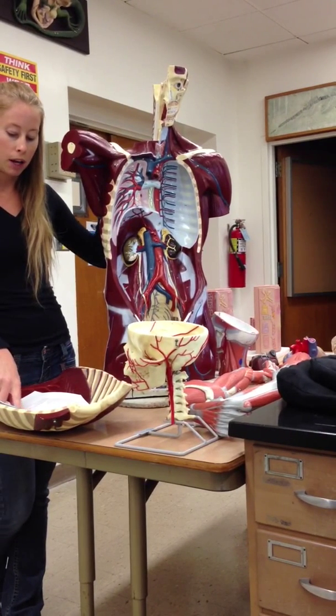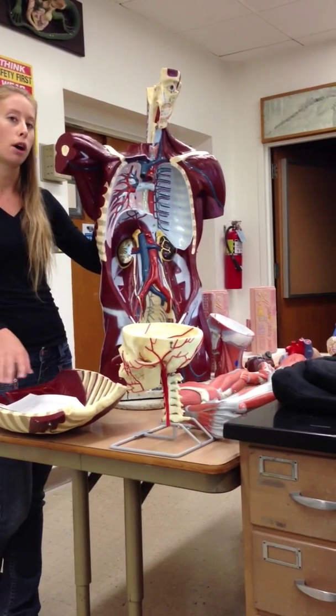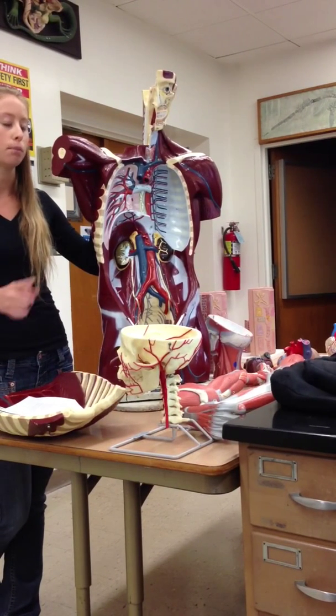Just a quick note too while I'm looking at this. Note that for veins, hepatic portal only needs to be known in the cat. So I'm not going to be talking about that today. We'll be talking about that more on Wednesday, but just note that.